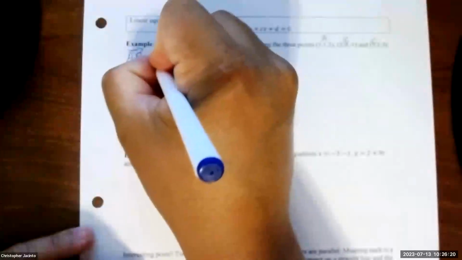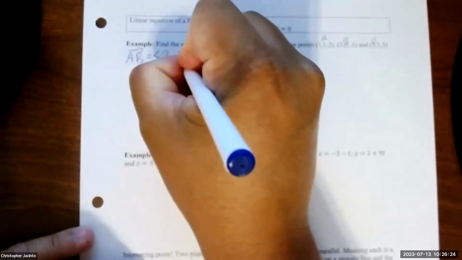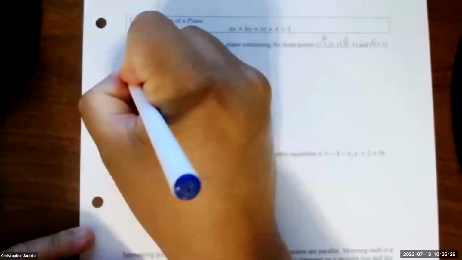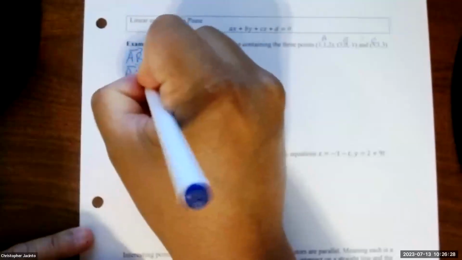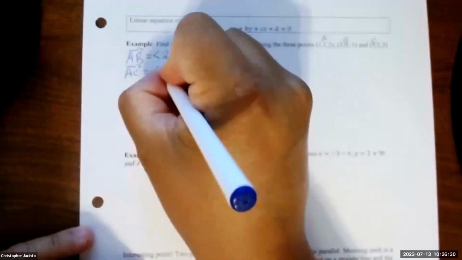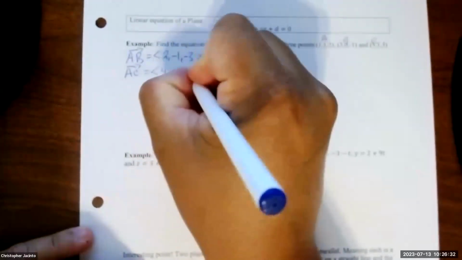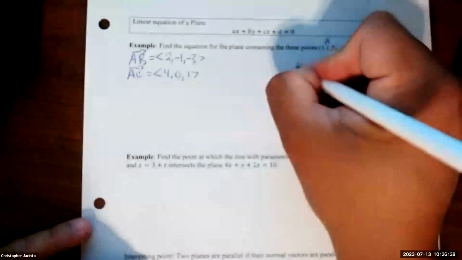So we'll say vector AB, again, subtracting. Gives us that. And again, get the cross product.